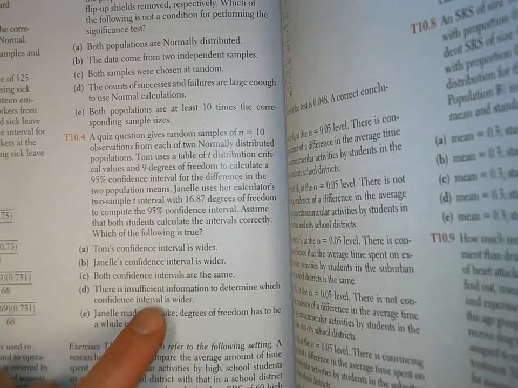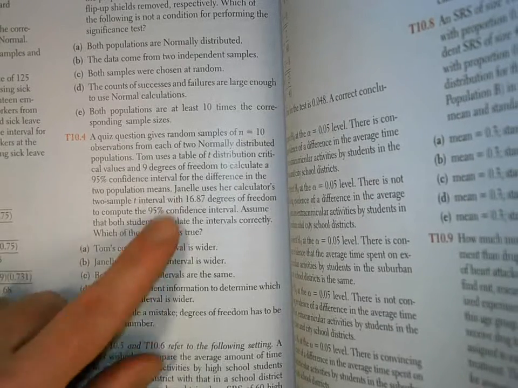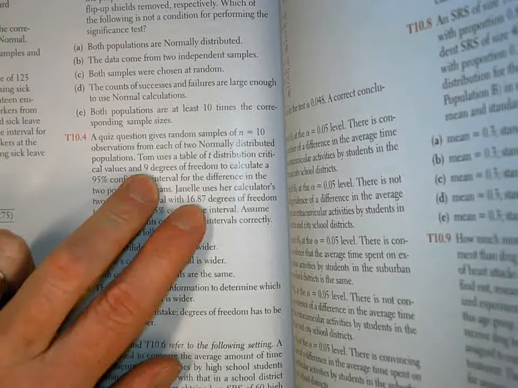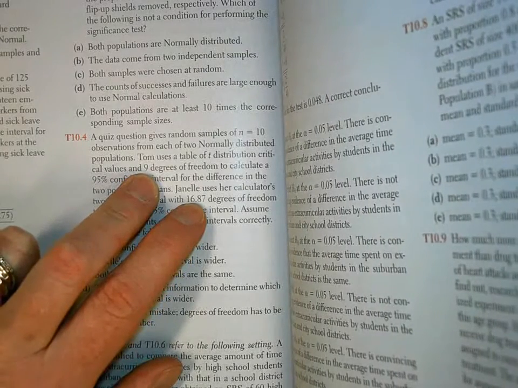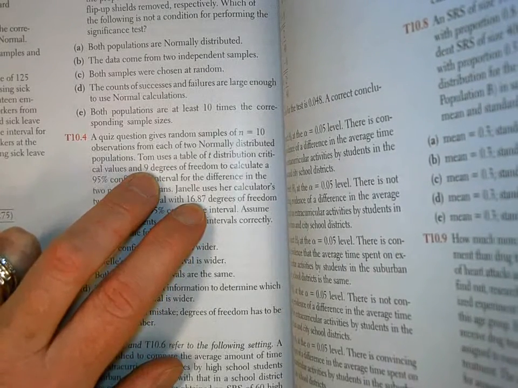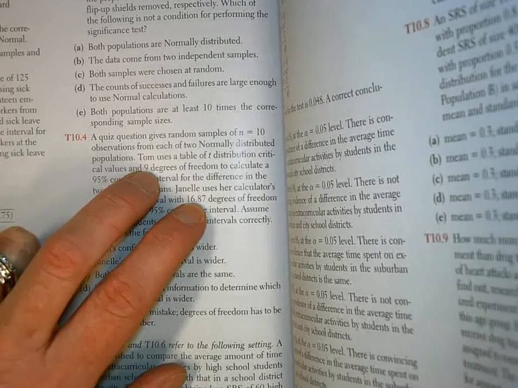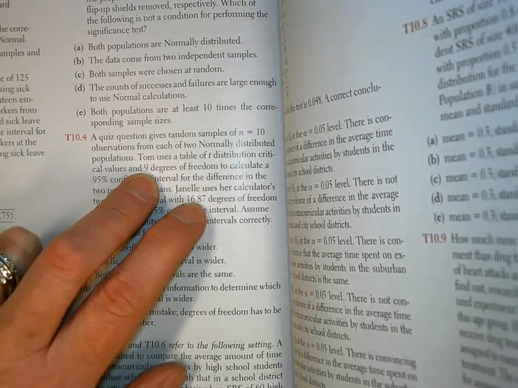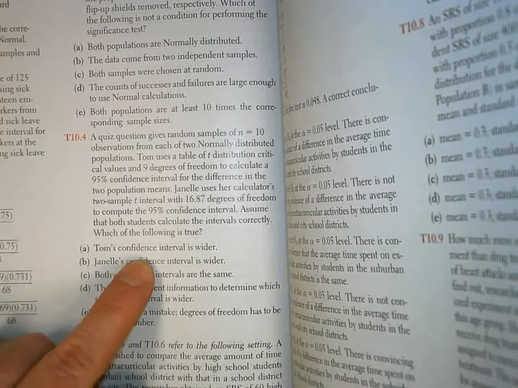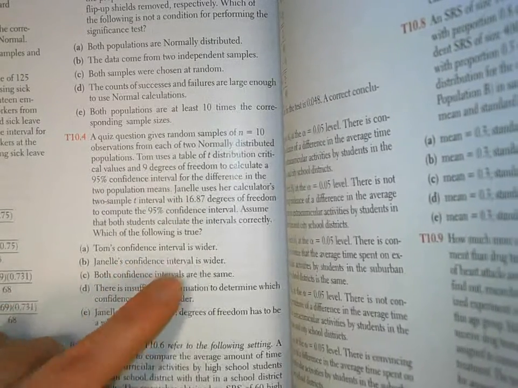Yeah, because it says there's insufficient information, but they're telling you two main factors. As your degrees of freedom gets bigger and bigger, based on your sample sizes, it gets closer and closer to the normal curve, which is less spread out than your t-distribution. So it should be A, Tom's confidence interval is wider. Check. Yep, that's right.